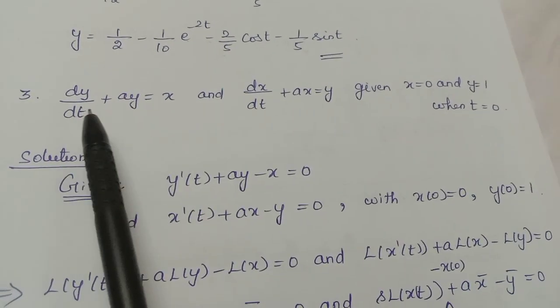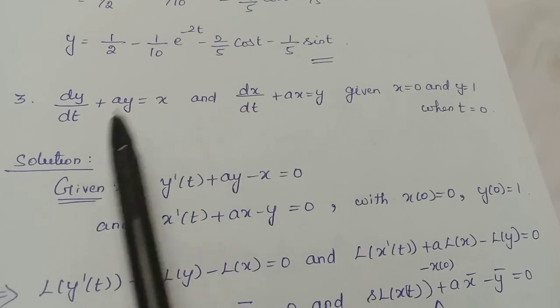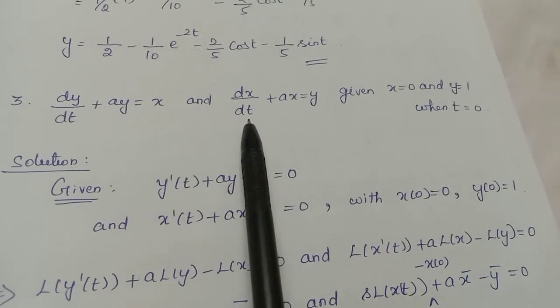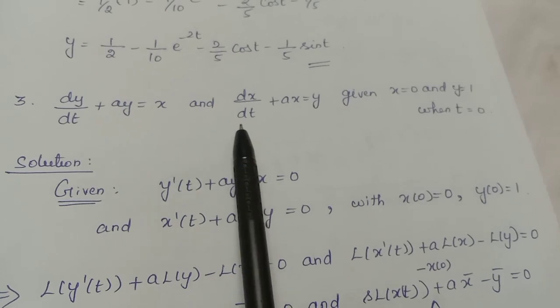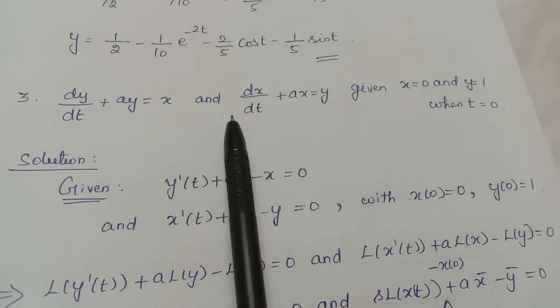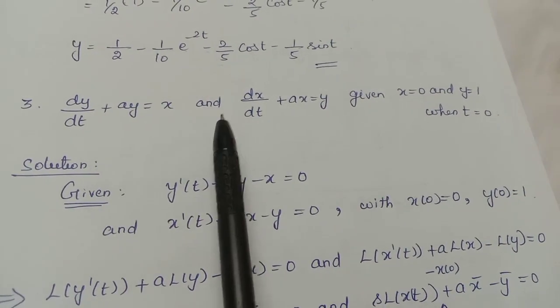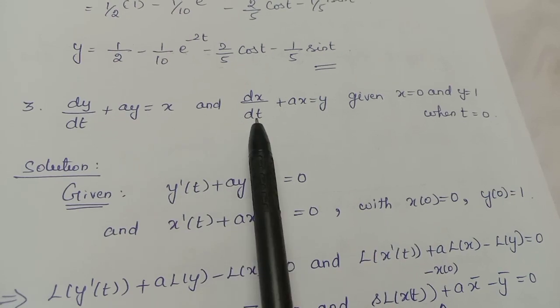Right? So here x is a function of t and y is also a function of t. These are called simultaneous differential equations. Okay, and they are of first order. So these two equations together we have to take and we have to find the solution for x and y. Both the variables we have to find. Here x and y are dependent variables which depend on t.